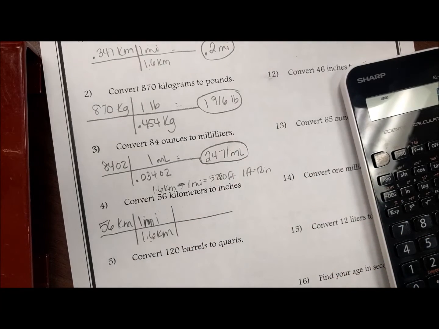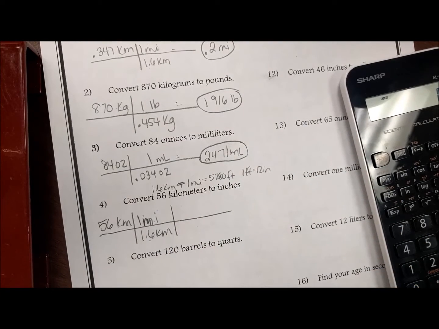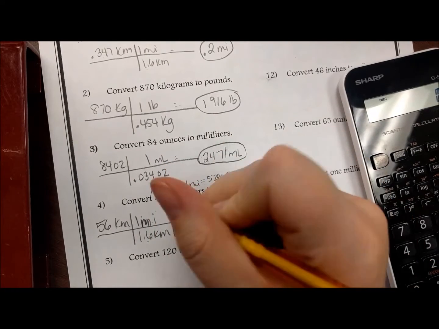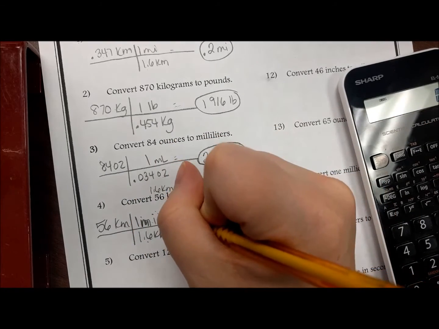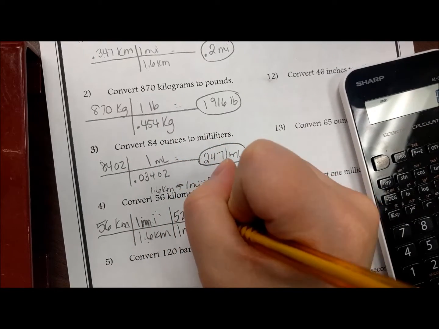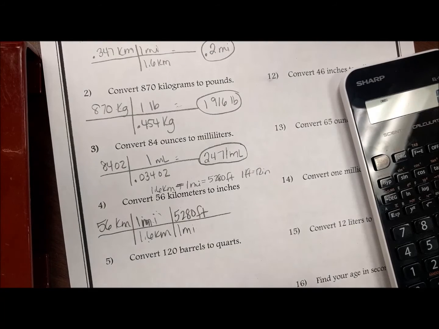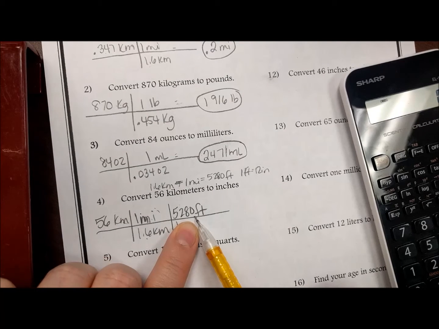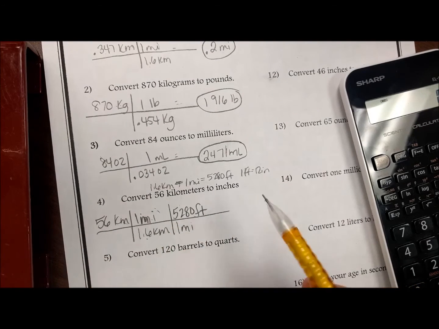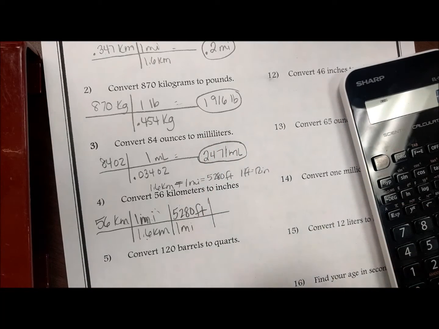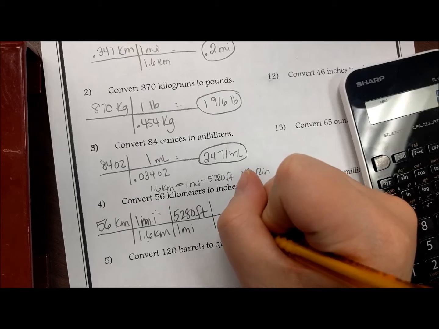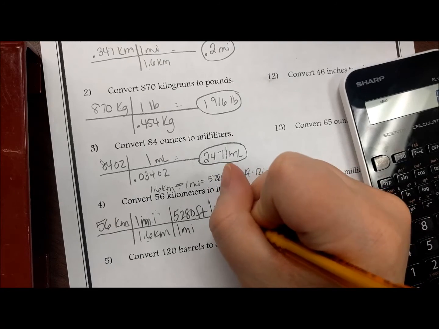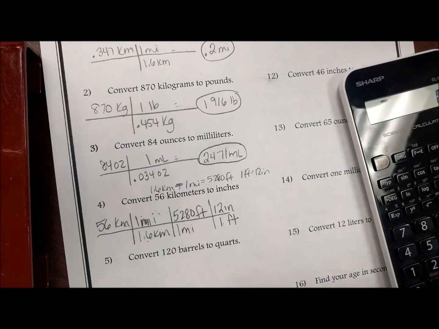Now, I know this is more than one step because miles is not what they're asking me for. They're asking me for inches. So in 1 mile, and I'm putting miles diagonal from the other miles, there's 5,280 feet. And I know I'm not done because feet is what I have, and they're asking me for inches, so I have to do one more step. Diagonal from feet has to go feet, so in 1 foot, there are 12 inches.